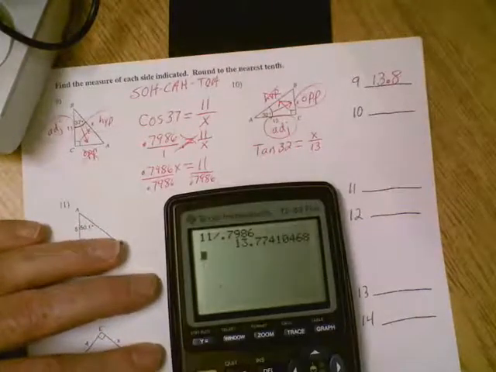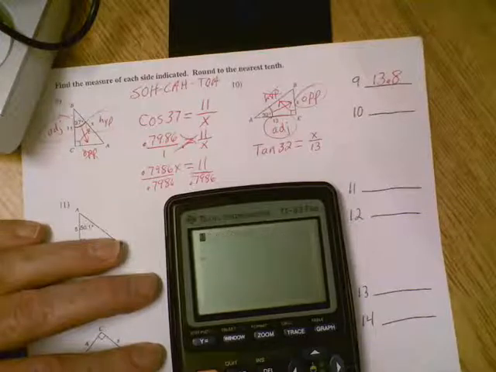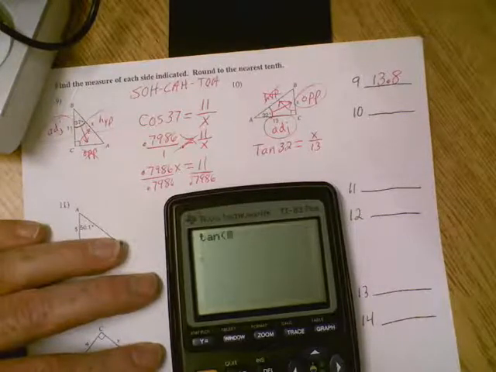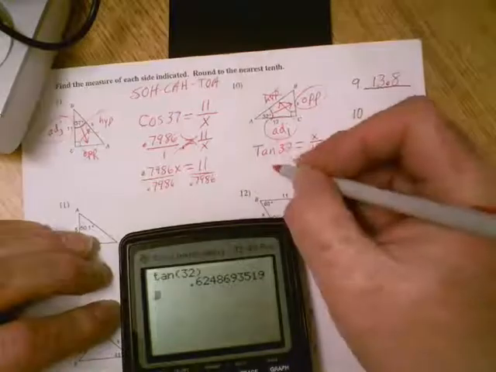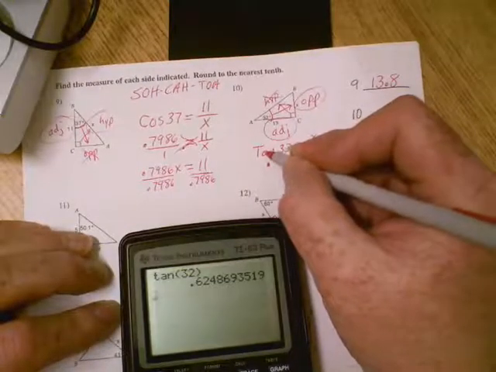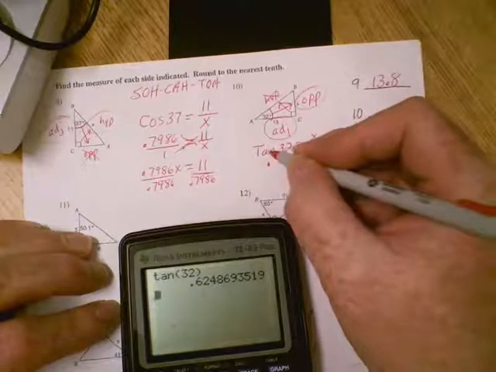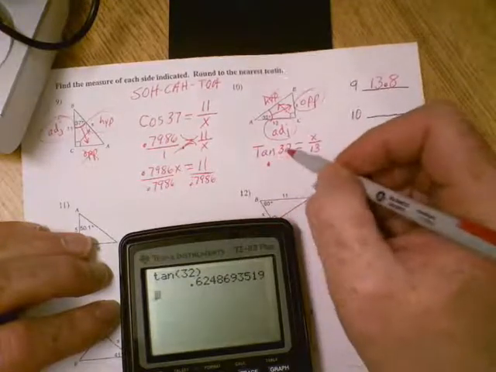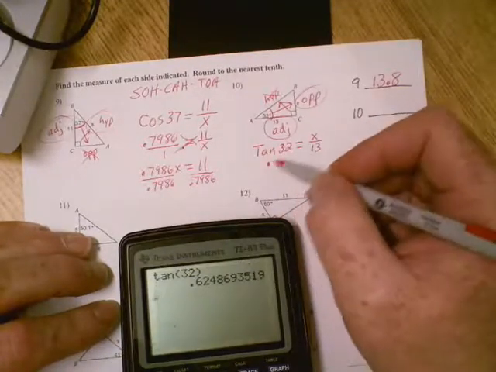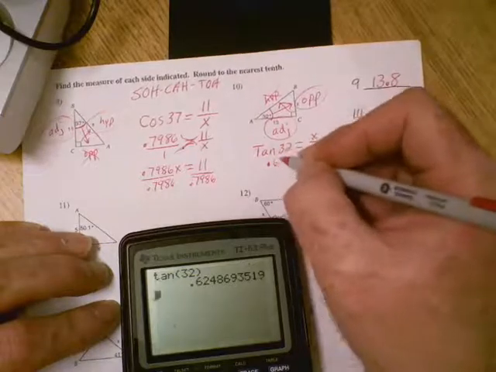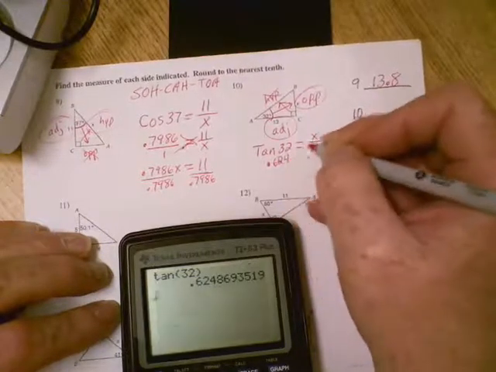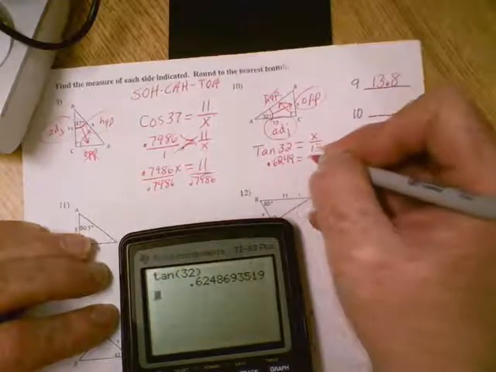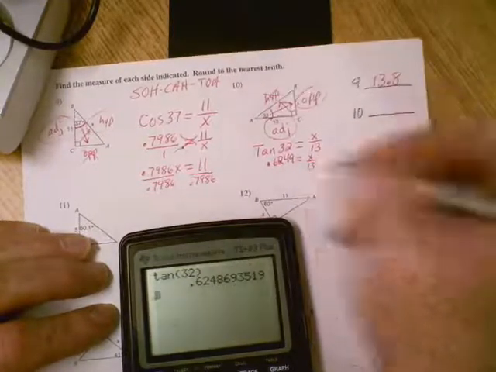Grab your calculator and you punch in tangent 32, and it's going to tell you that decimal. So in place of that, we're just getting rid of that word right there. We're letting the calculator figure out what the tangent of 32 is and putting it in decimal form. So 0.6249 equals x over 13.